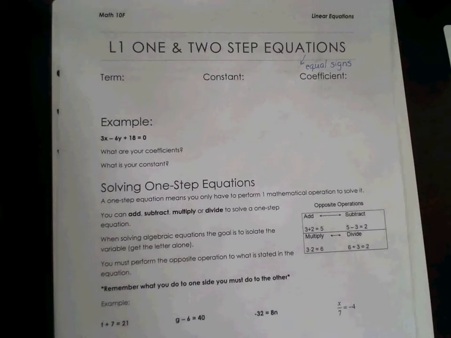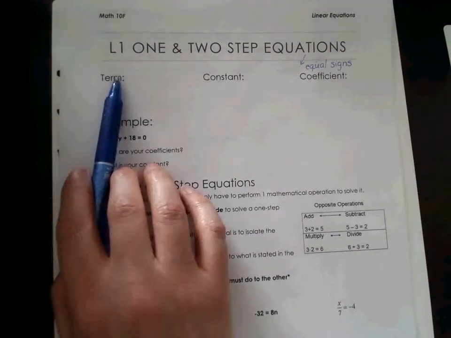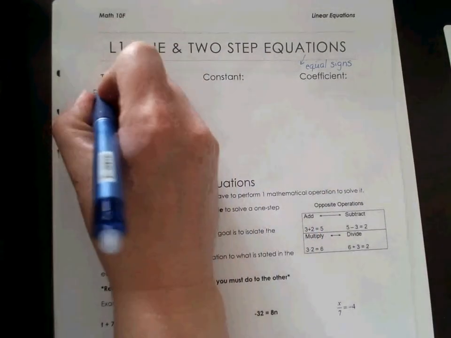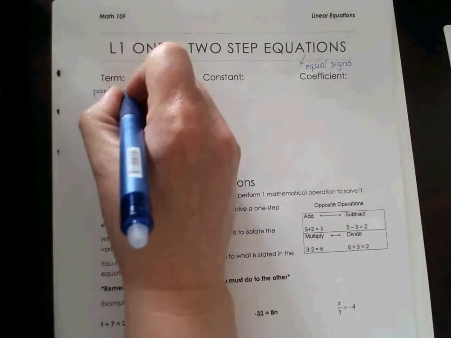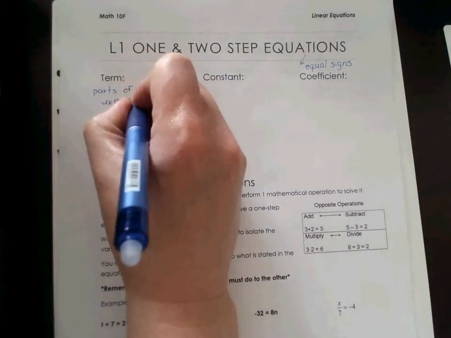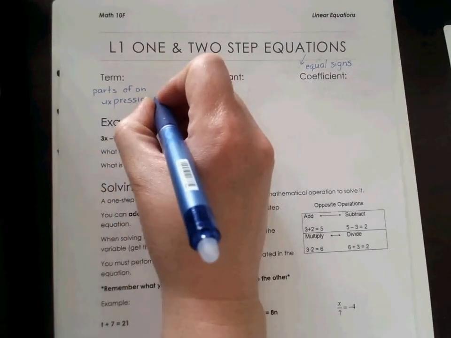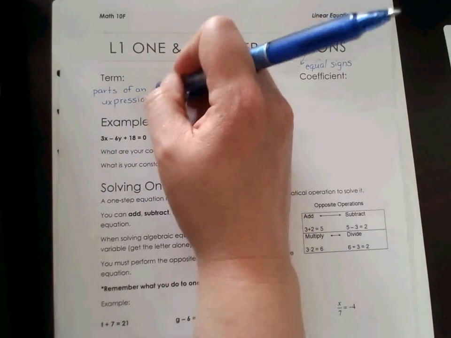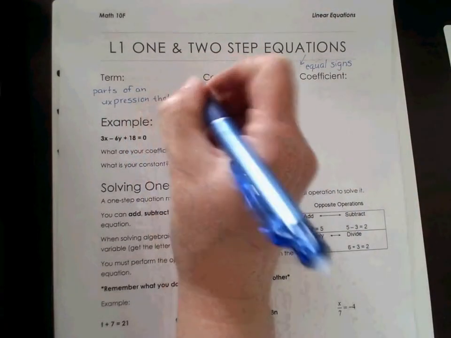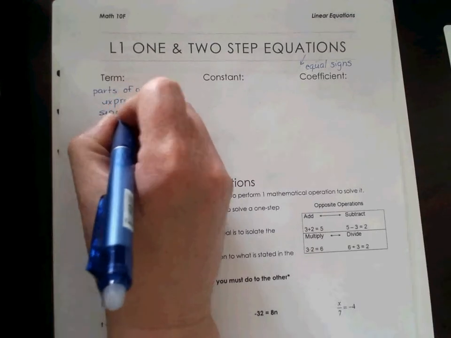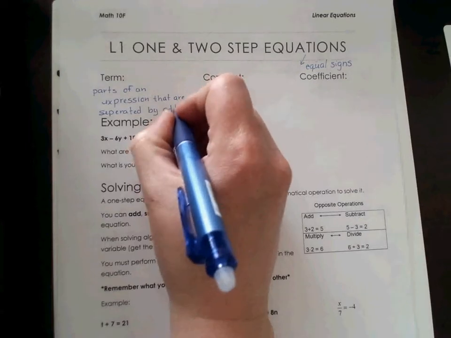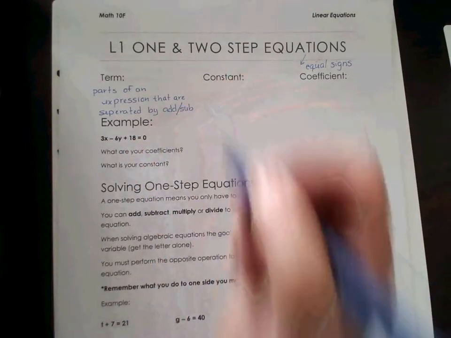So some things that I just want to review from the last unit, we're going to look at terms. Terms are parts of an expression that are separated by the add or subtract sign. Oh, this is why I'm using an erasable pen. I'm just going to abbreviate there.